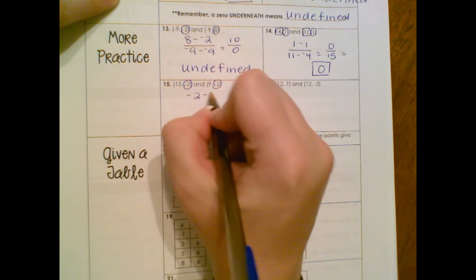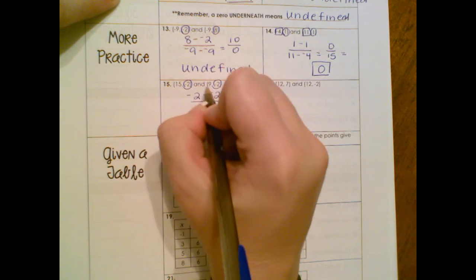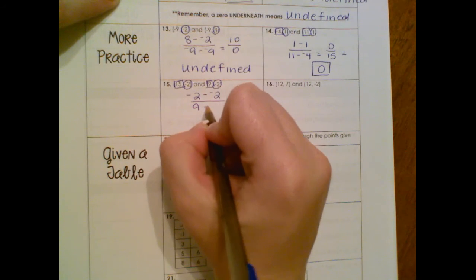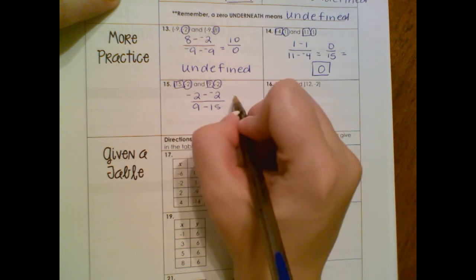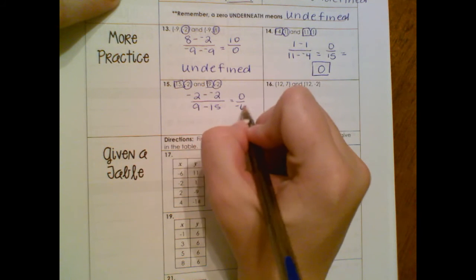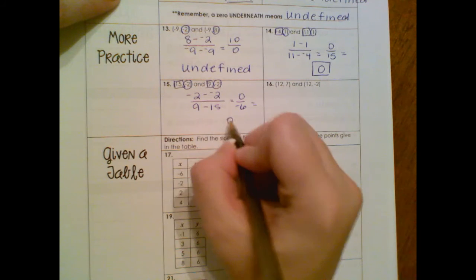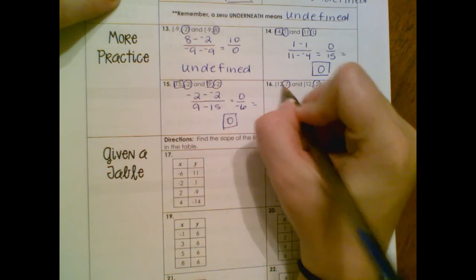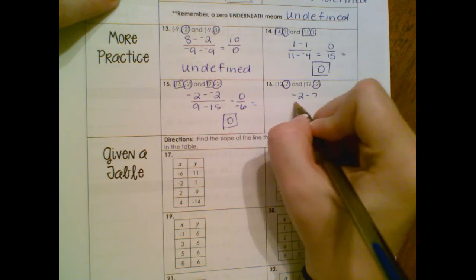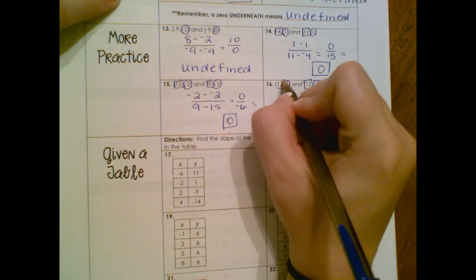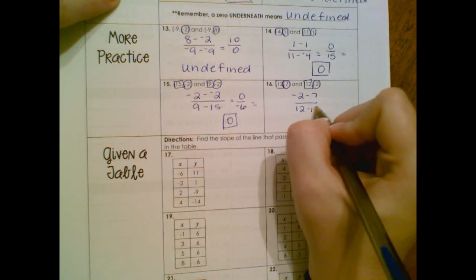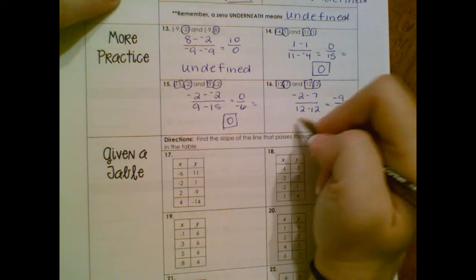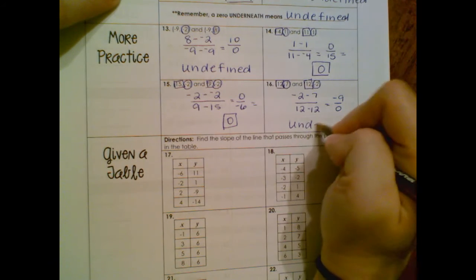Negative 2 minus negative 2 over 9 minus 15. 0 over negative 6 gives me 0. Y minus y, negative 2 minus 7, x minus x, 12 minus 12. I have 0 on the bottom. 0 on the bottom is undefined.